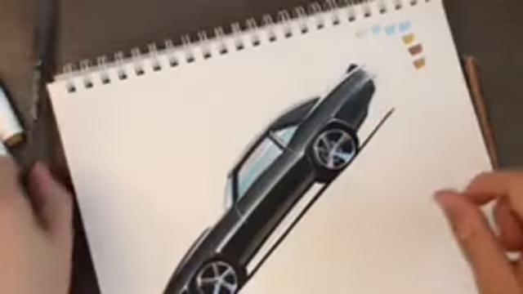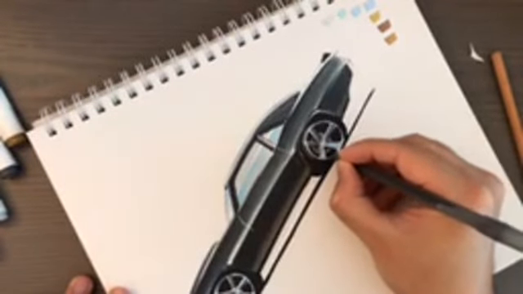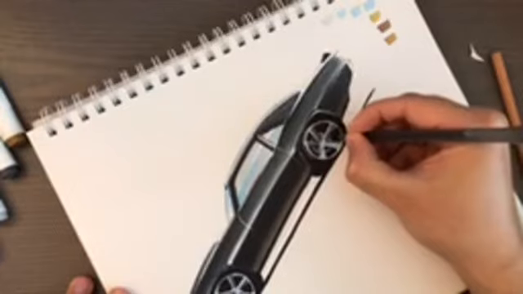Something like that. Go back and define it with a big pen.